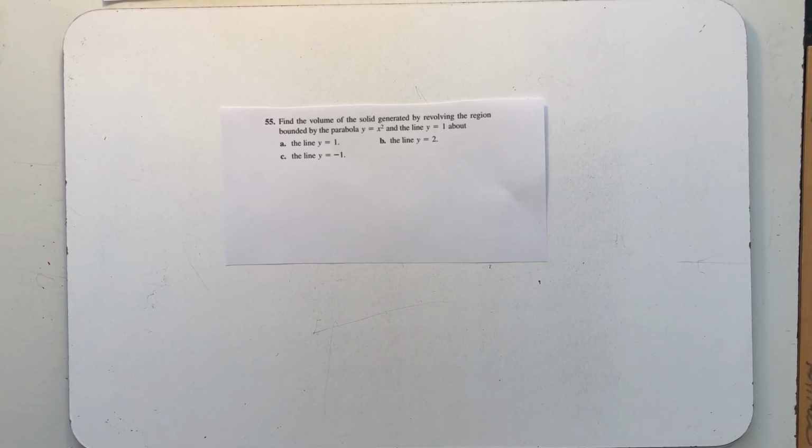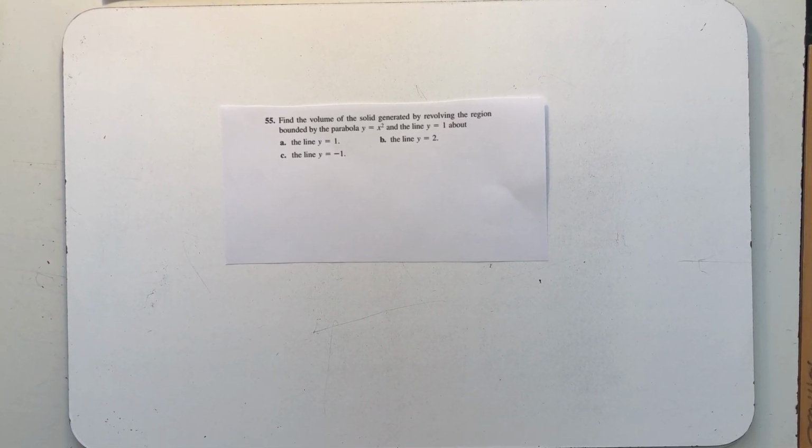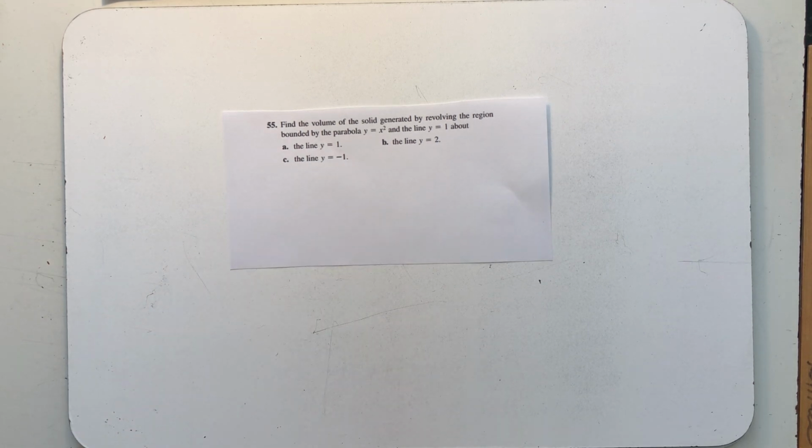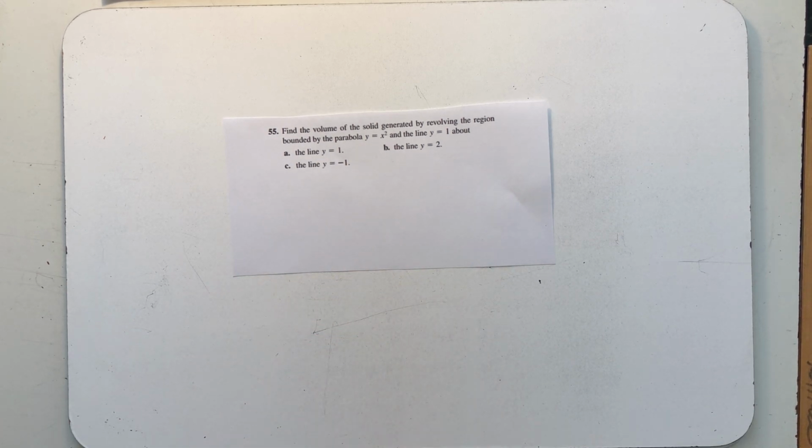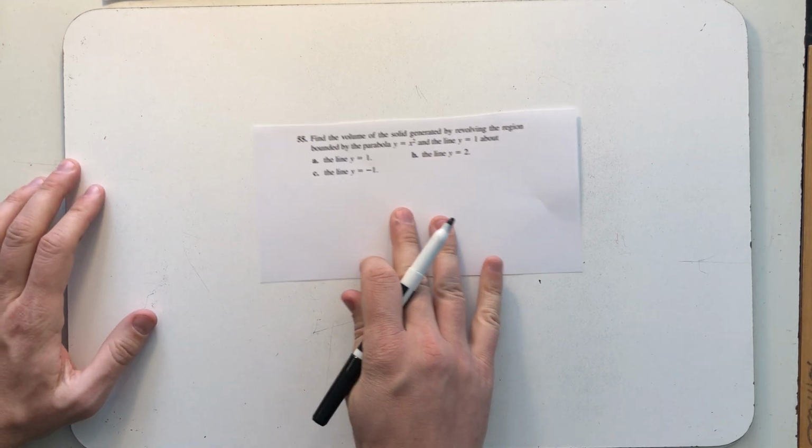In this problem, we're asked to find the volume of the solid generated by revolving the region bounded by the parabola y equals x squared and the line y equals 1, first around the line y equals 1, then the line y equals 2, and finally the horizontal line at y equals minus 1. So 3 different axes of revolution, 3 different solids. Let's get started finding these 3 volumes.